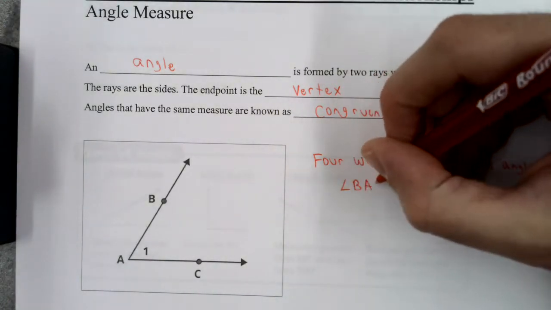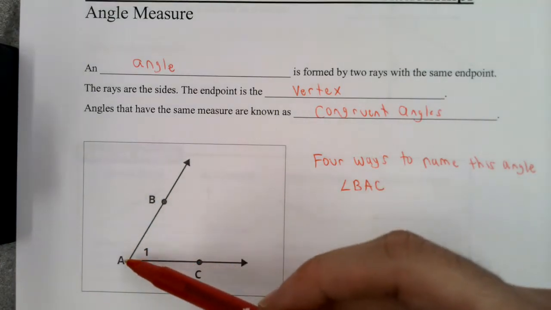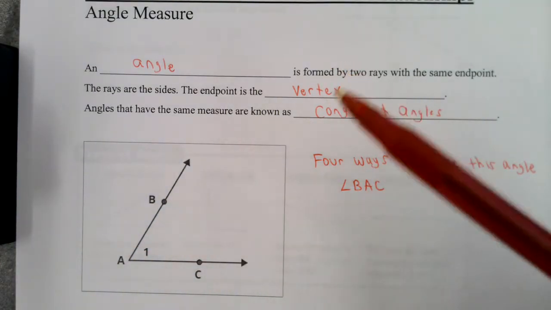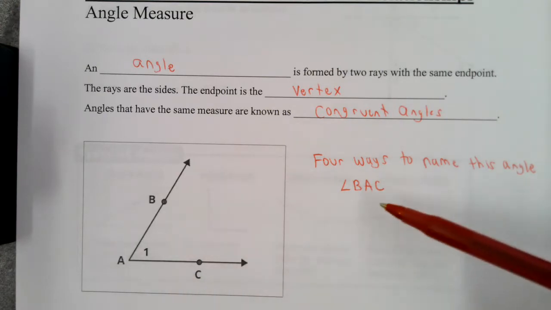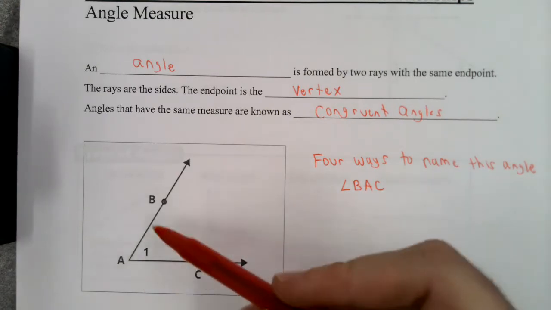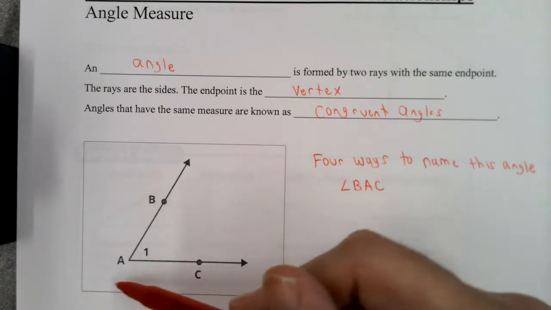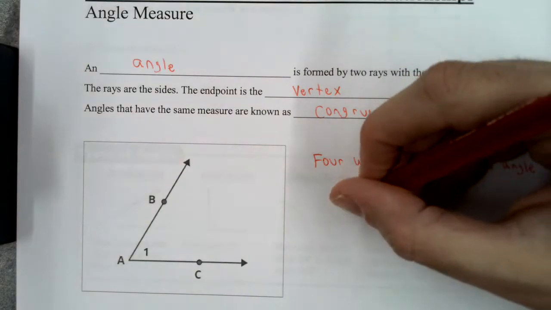Okay, the vertex has to be in the center. So angle BAC is not the same as ABC or ACB. The vertex, in this case A, has to be in the middle. So that's one way, angle BAC. Or you could go the other way and say angle CAB.